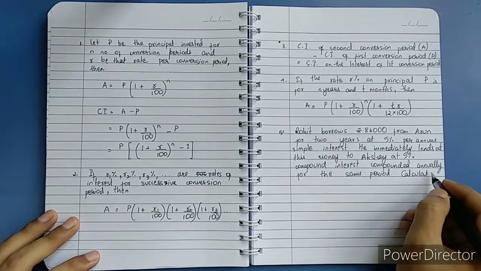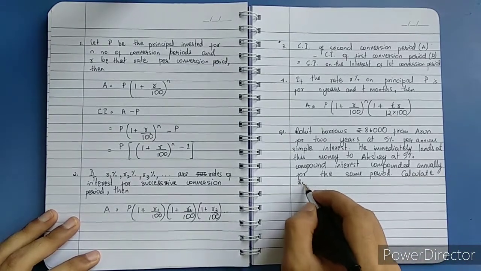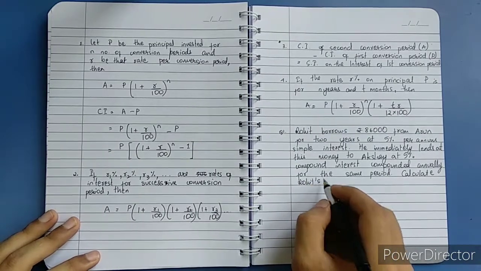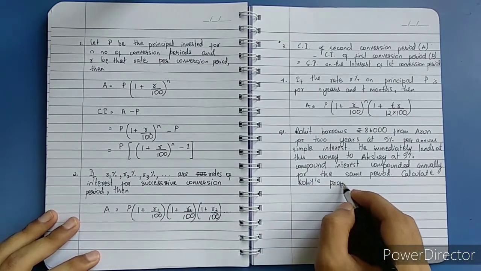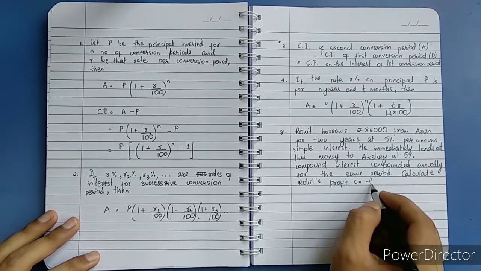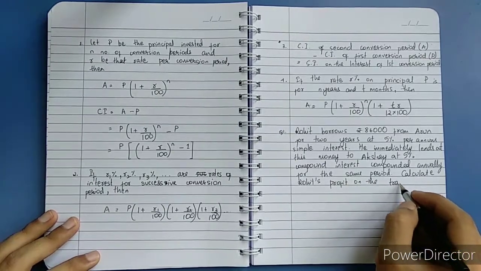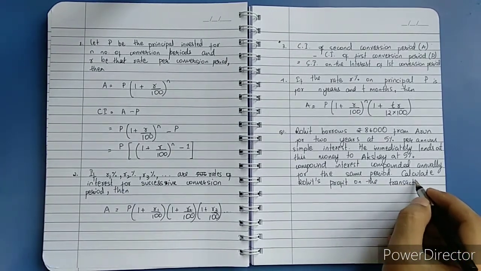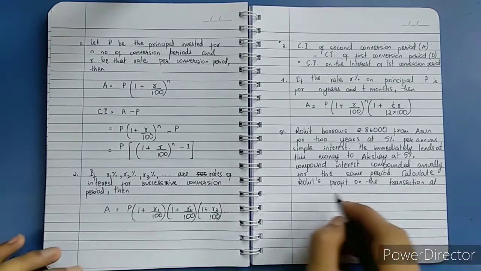Calculate Rohit's profit on the transaction at the end of 2 years.